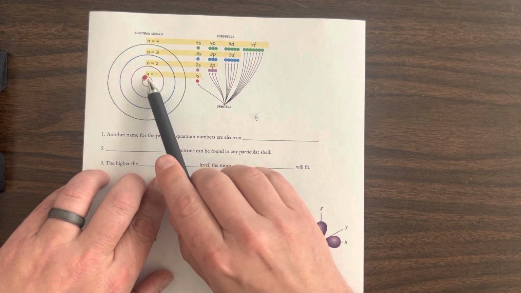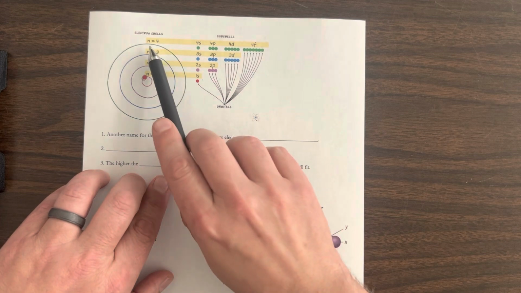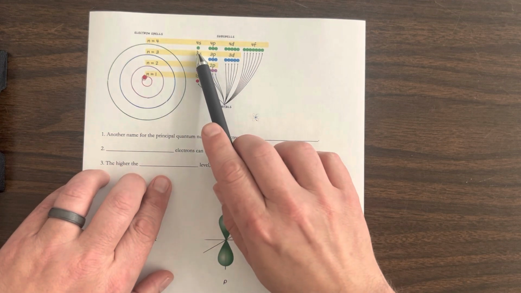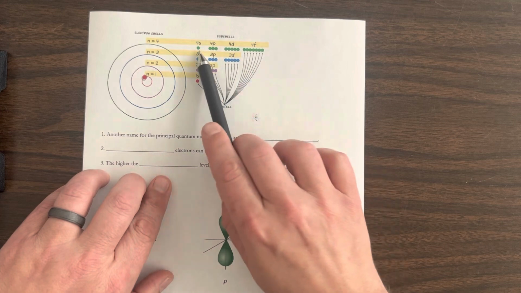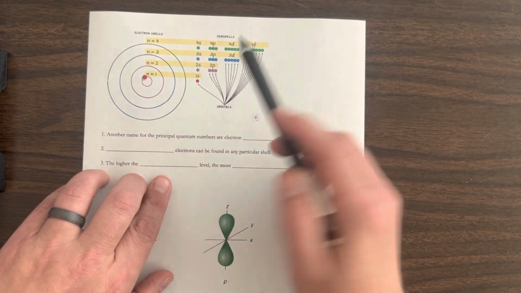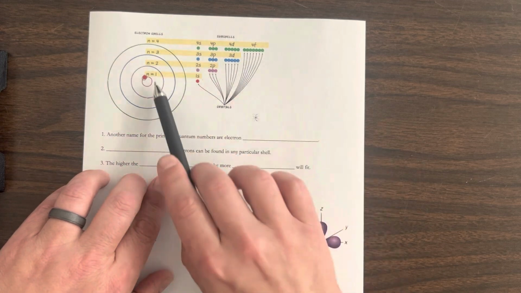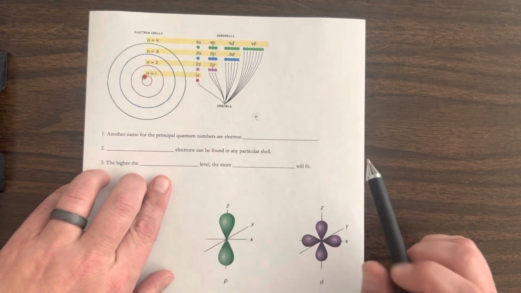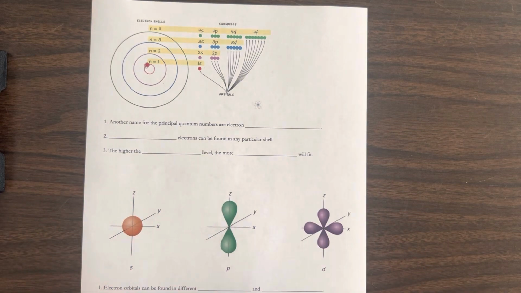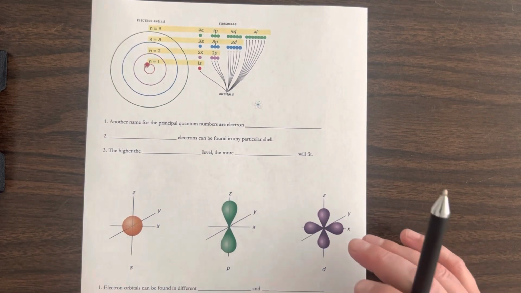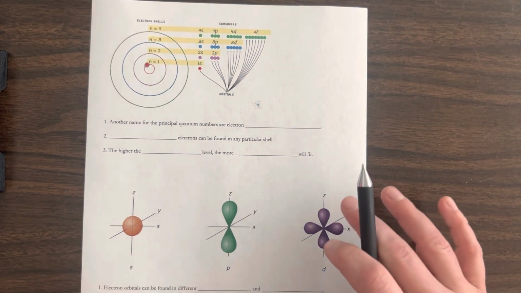Right? This first shell level can hold up to 2. The fourth one can hold quite a bit more. Each of these dots represents 2 electrons. So you're talking many, many electrons that fit in this shell and only 2 that can fit here. Again, we're just trying to cover a very basic idea here. You can get very detailed in this if you want.